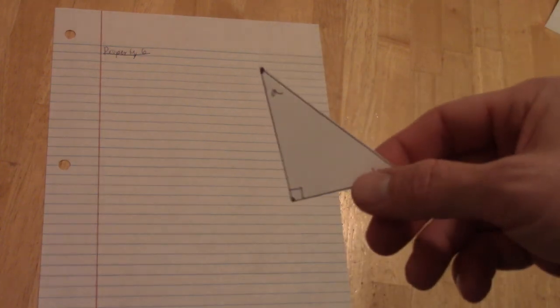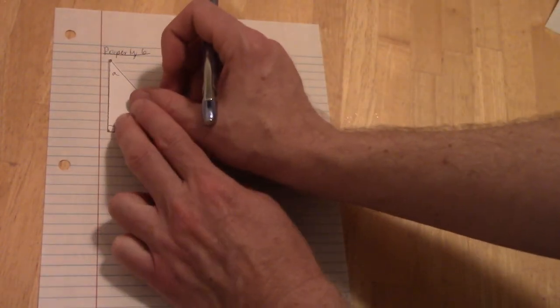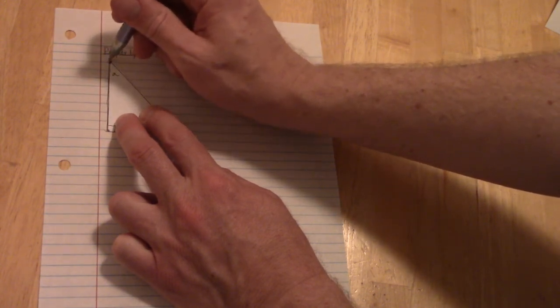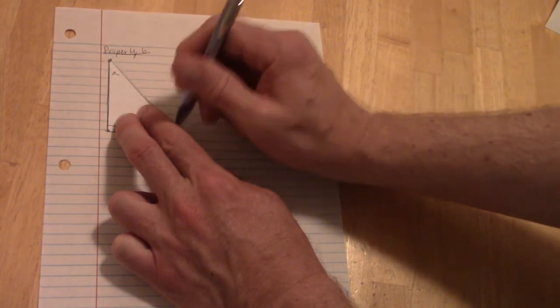Okay, so here's my right triangle. And I'm going to go ahead and trace it, so I have a little starting point here. Trace it on this paper here, and see what happens to it to discover this next property.